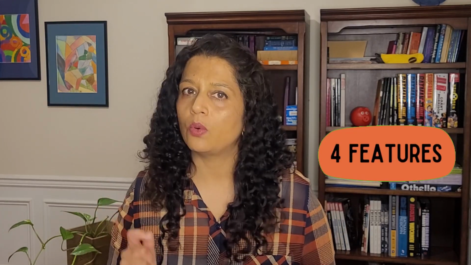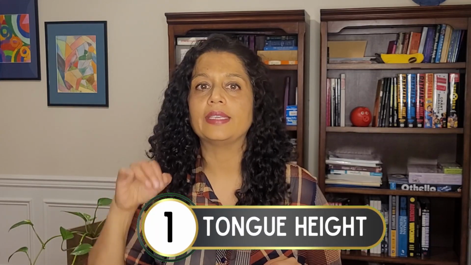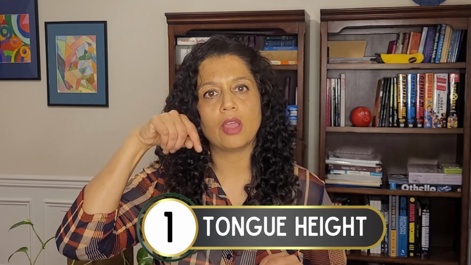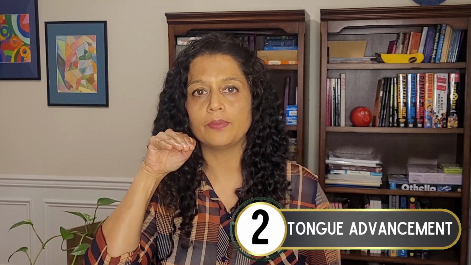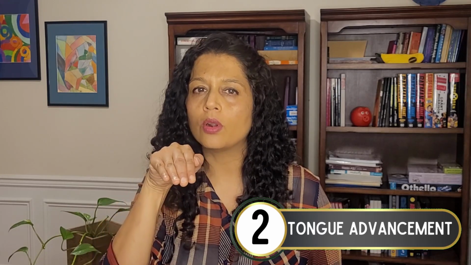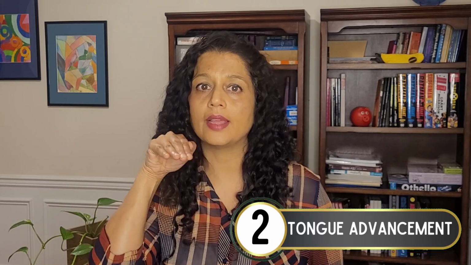When we talk about vowels, there are 4 features that we use to understand each vowel sound. The first one is tongue height. How high in your mouth, how close to the roof of your mouth is the body, the bulk of your tongue. You can have high vowels and low vowels. Second one is tongue advancement. So on a horizontal axis, how far forward or back is your tongue inside your mouth?